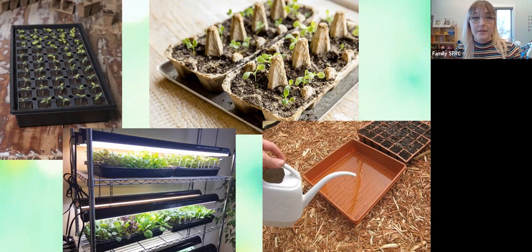She had put them by a window, which is great for the seeds, but they had grown very thin and they had kind of fallen over. Because they weren't in direct sunlight, the plants were growing and reaching for the sunlight, and so their stem was very thin and they were very weak and they would fall over.